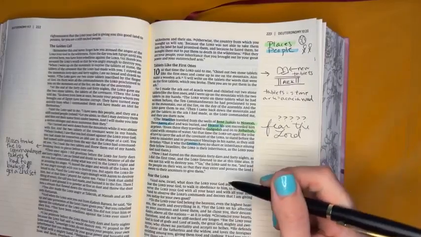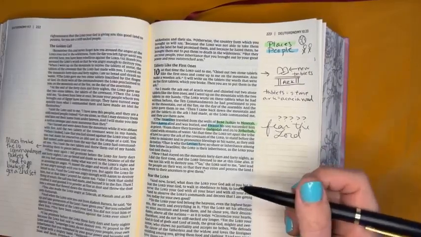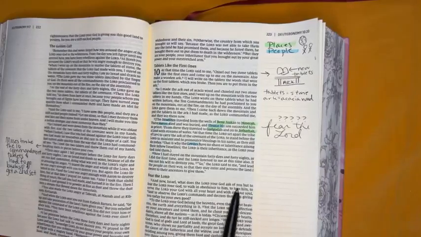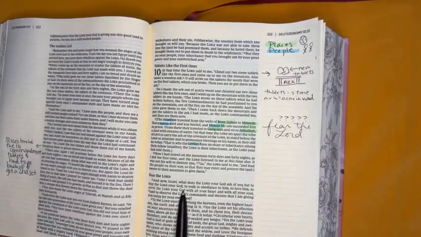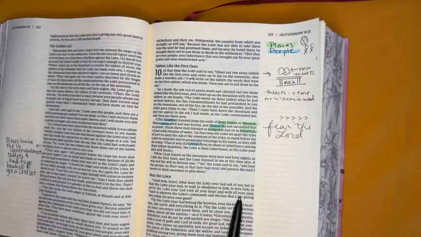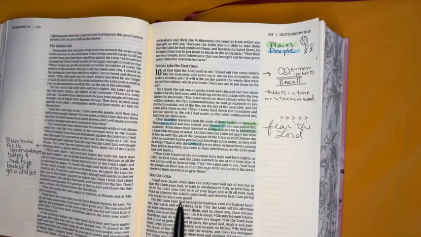But right here, let's outline it in chapter 10, verse 12. It says, now, Israel, what does the Lord your God ask of you but to fear the Lord your God, to walk in obedience to him, to love him, to serve the Lord your God with all your heart and all your soul, and observe the Lord's commands and decrees I'm giving you today for your own good.